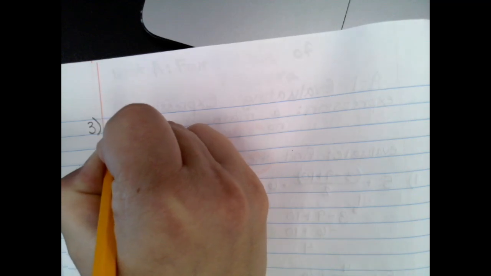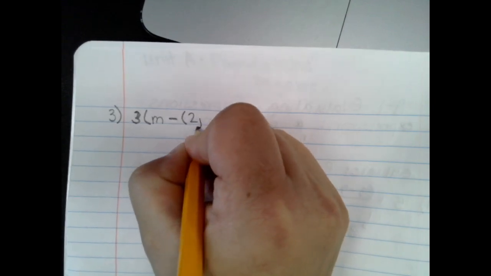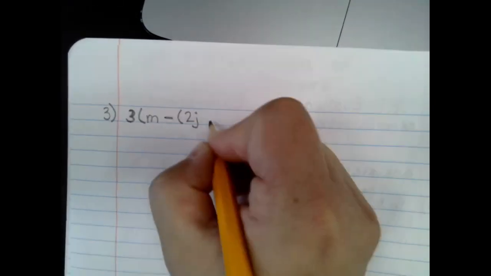All right, this one we have 3 times the quantity of, so parentheses, m minus, and we're going to do parentheses again, 2j plus 4.